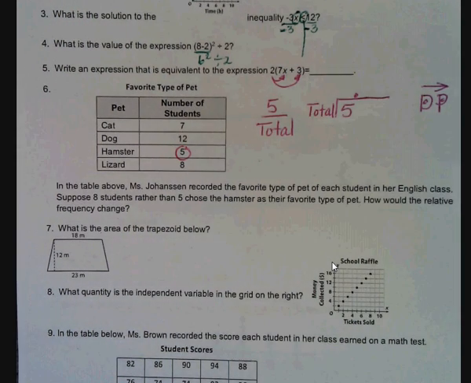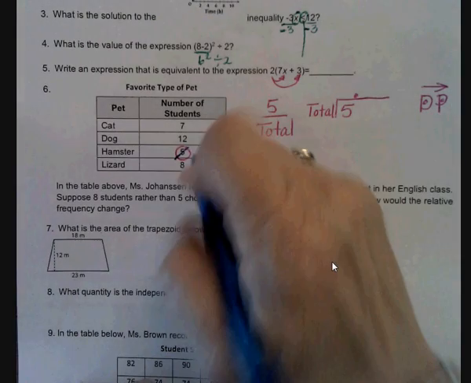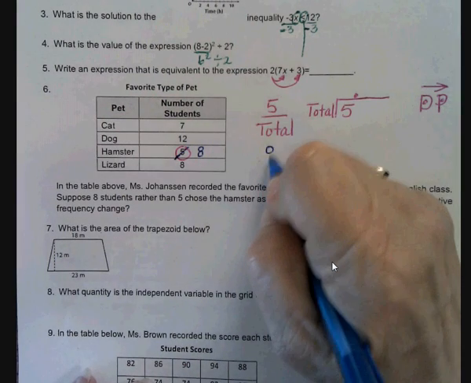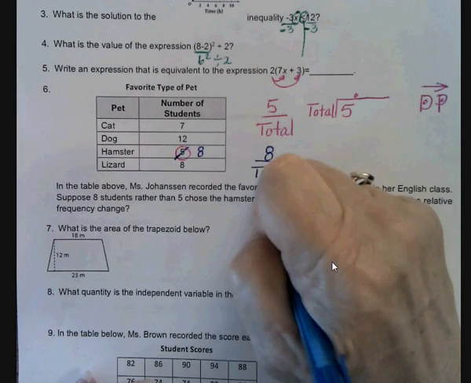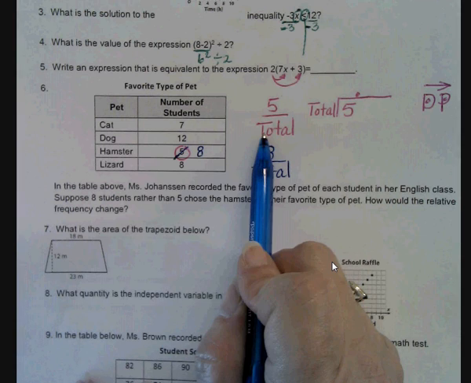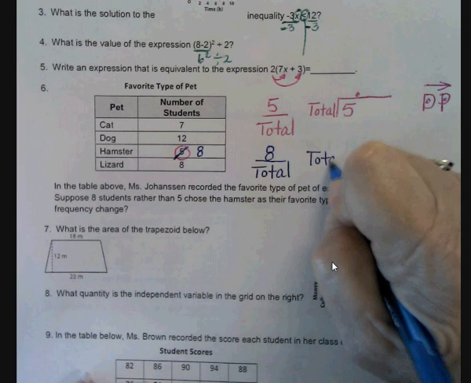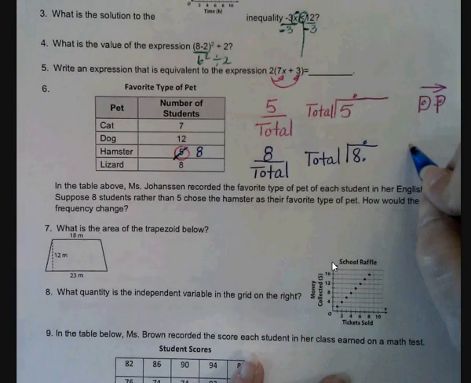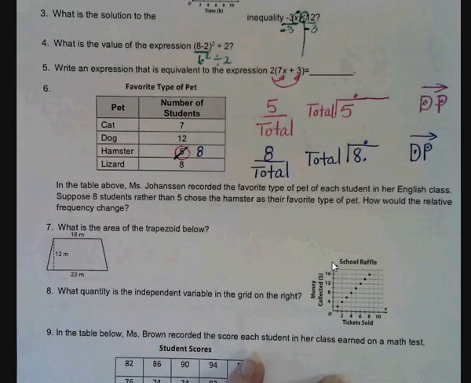All right. Step 2. Now what if our answer for the hamster changed to 8? Okay? Now we have to find the relative frequency having 8 hamsters. So now we take the 8 over the new total. You need to add 3 more to the total you found originally. Change this, top dog in the house, to a decimal. Then we're going to take our decimal, Dr. Pepper, and we're going to change it to a percent.